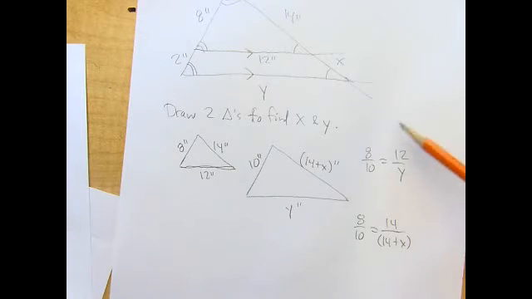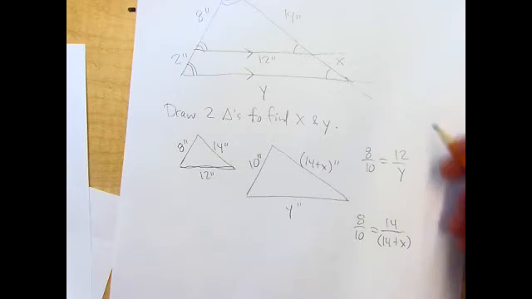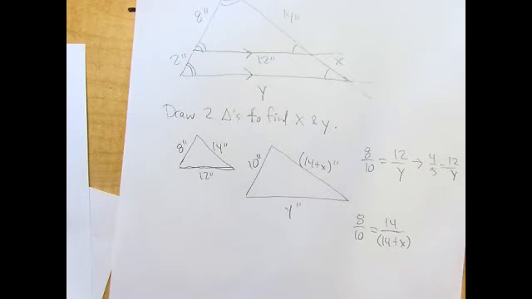Especially since you're not going to be allowed to use a calculator, I would always reduce these. This 8 over 10, make it easier. So that's really 4 over 5, right? And then solve it out from there.